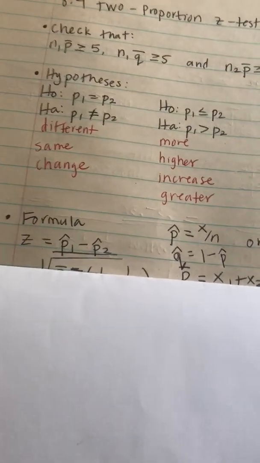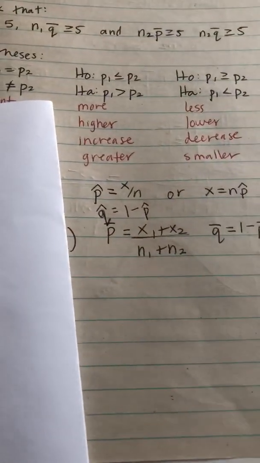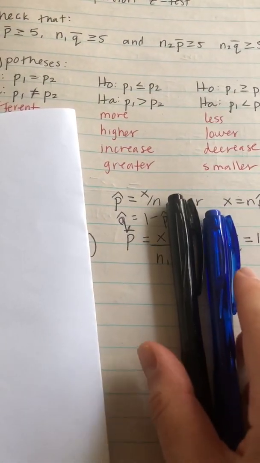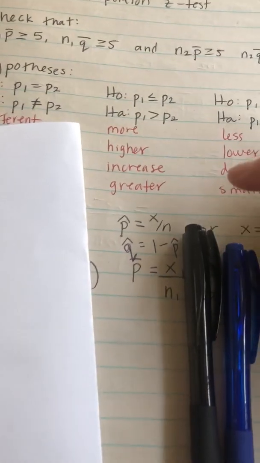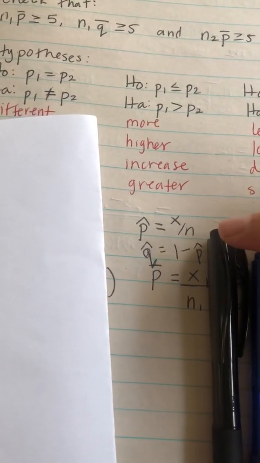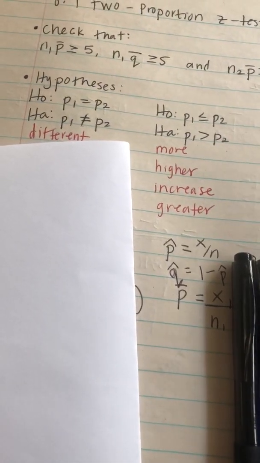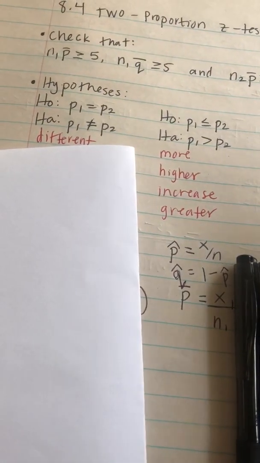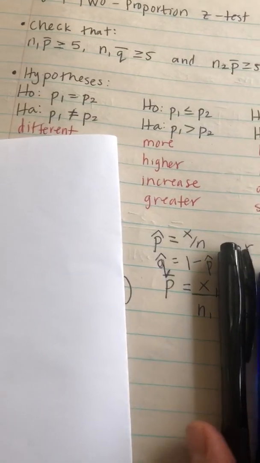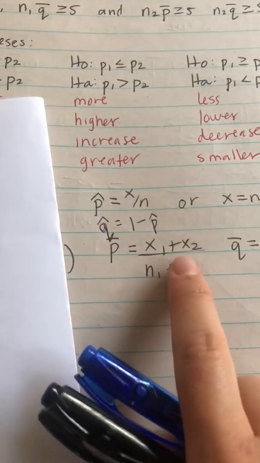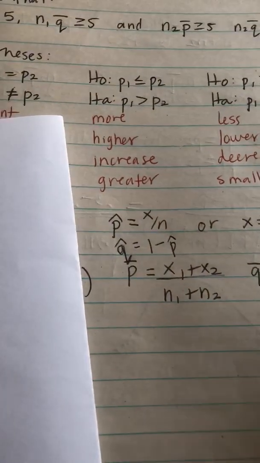Now the new one is p bar. Okay, so p bar, let me show you how it's similar to p hat. Okay, so p hat was x divided by n. But now we have two populations, so we have two p's, two n's, two x's. So p bar is the sum of both x's divided by the sum of both n's.